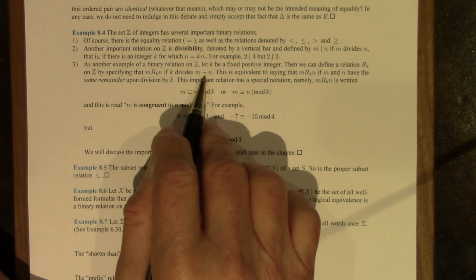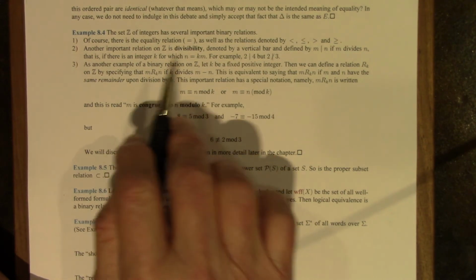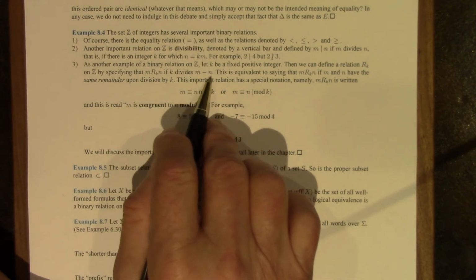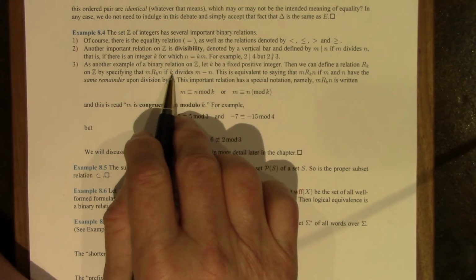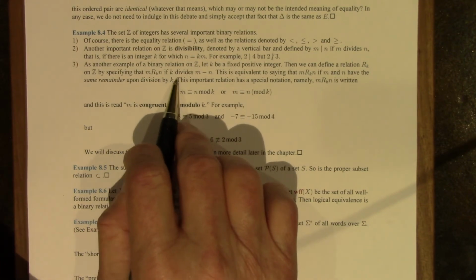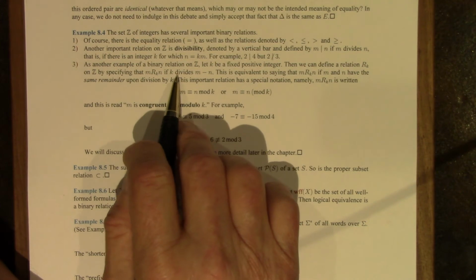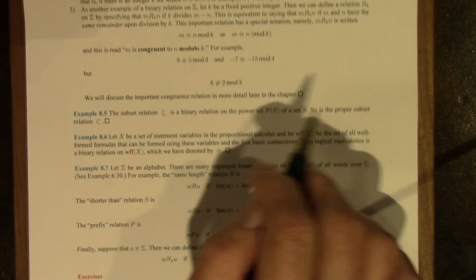This is equivalent to saying that m is related to n if m and n have the same remainder after division by k. So you could think of this as the same remainder relation. Nobody says that out loud, not too often anyway, but that's what it is.